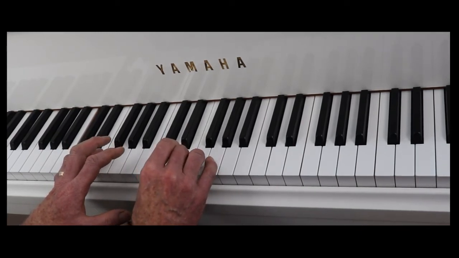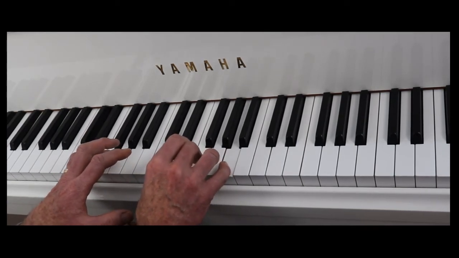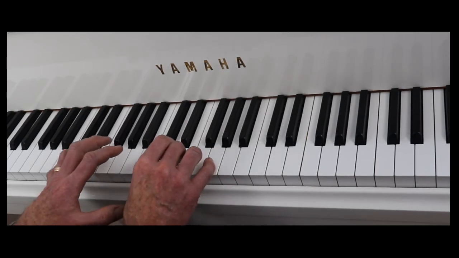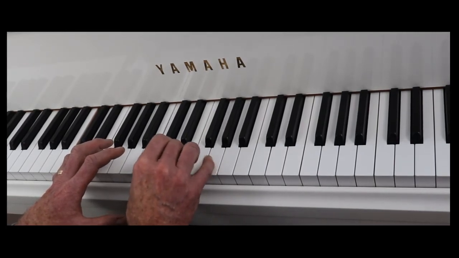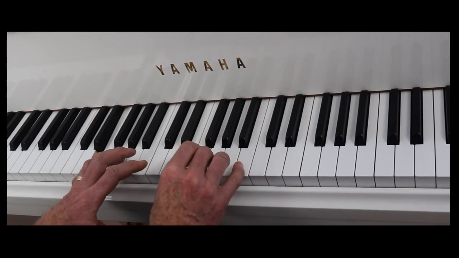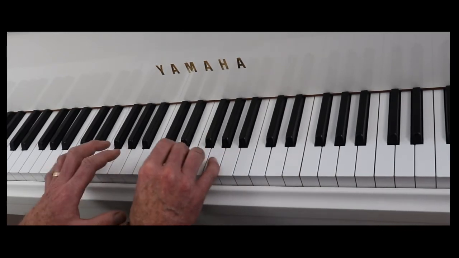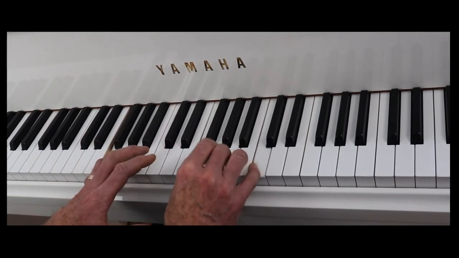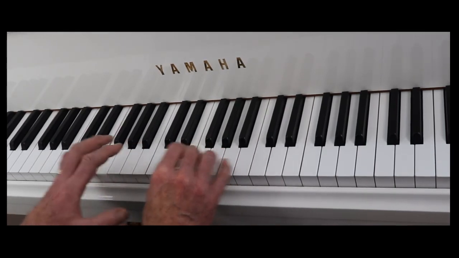Then we're going to go to the D minor triad. 1, 2, 3, 4, 1, 2, 3, 4. Back to the C chord. 1, 2, 3, 4, 1. Now we're going to go to the E minor chord. 1, 2, 3, 4, 1, 2, 3, 4. Back to the 1 chord. 1, 2, 3, 4, 1, 2, 3. Now to the 4 chord. 1, 2, 3, 4, 1, 2, 3. Back to the 1 chord.